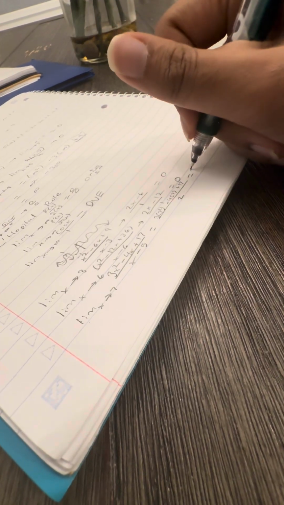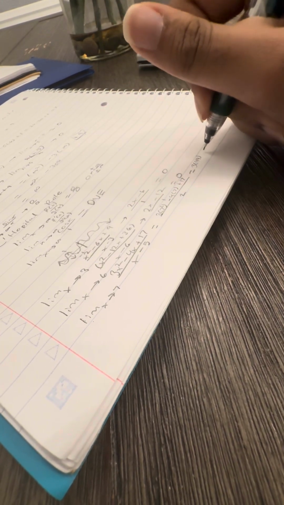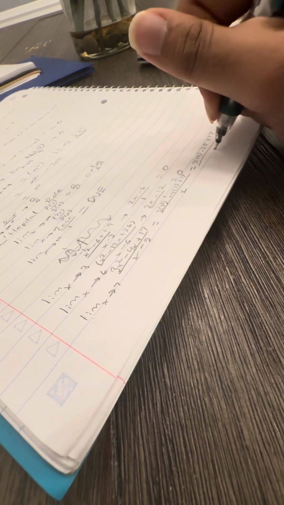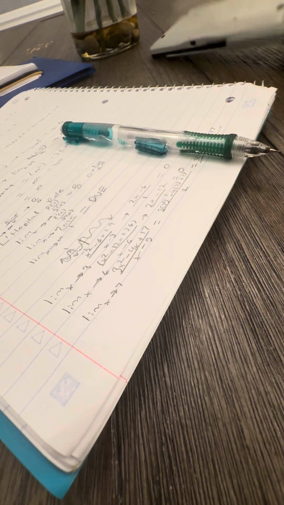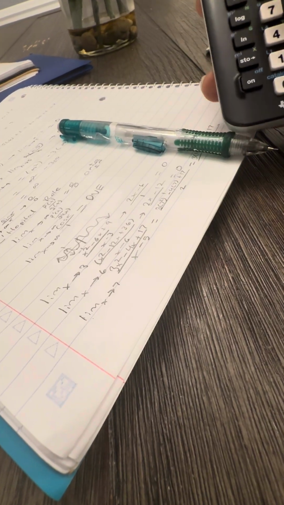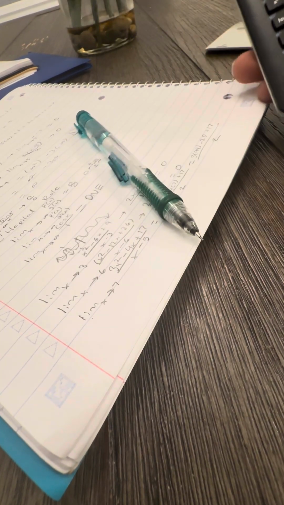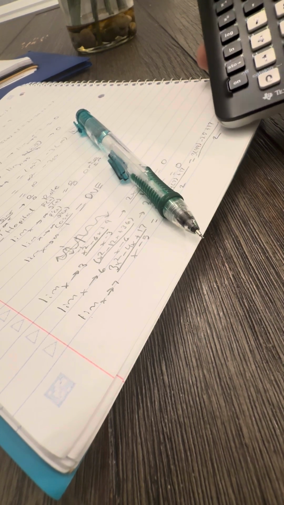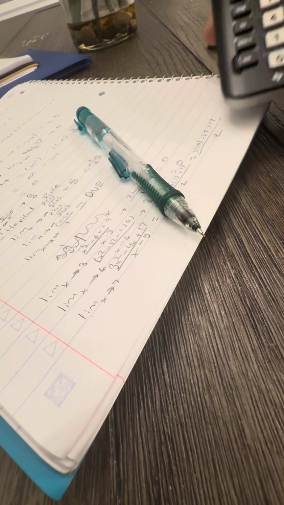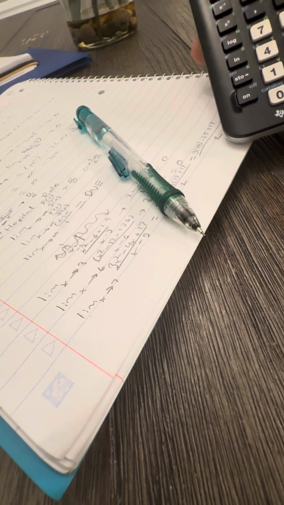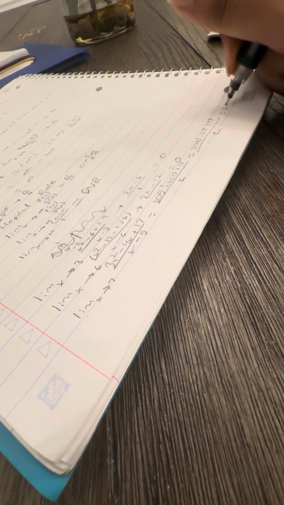And so we'll have 3 times 49 minus 28 plus 17 over 2. And using a trusty calculator that we have, we find that our answer is 68.